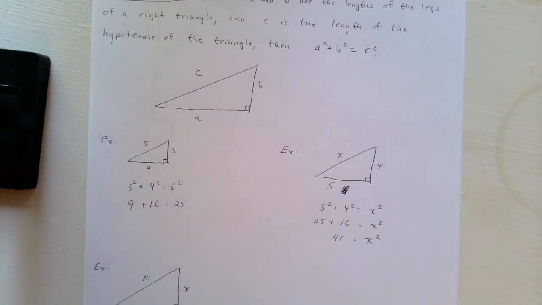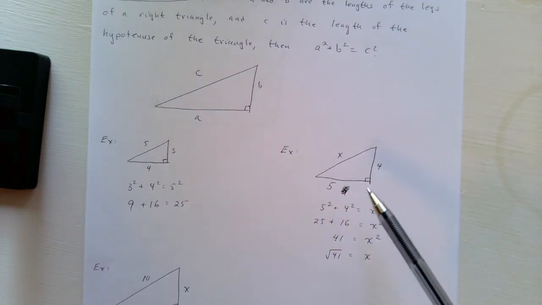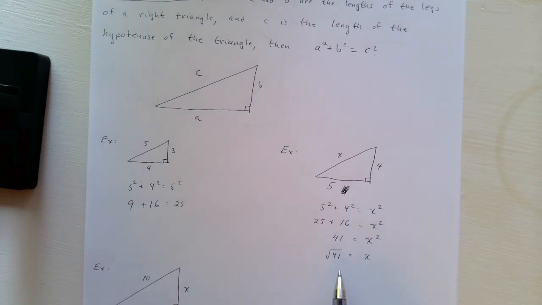And we just take the square root of both sides. And in this case, we only take the positive square root, right? Because it doesn't make any sense for a triangle to have a negative length. So you have the square root of 41. You don't have to take out your calculator. The square root of 41 is obviously not a nice integer, so you can just leave it like that.